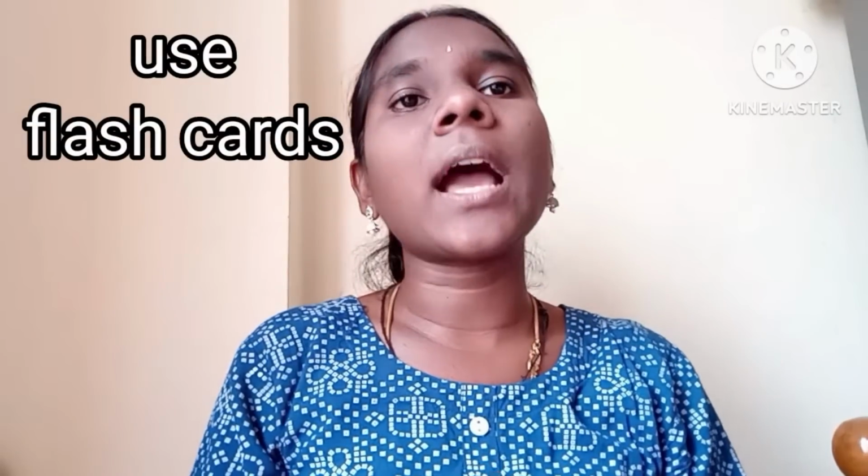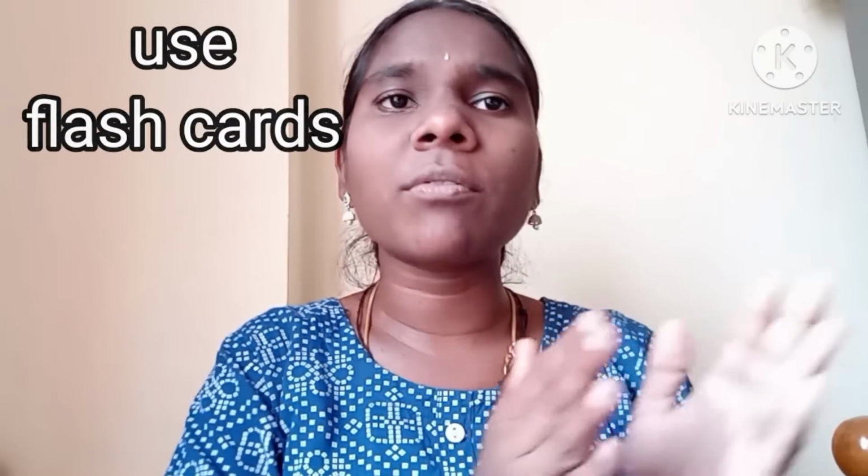The next thing that you can do is use flashcards. Write alphabets and a number of words on flashcards. Pick up one of those and try to pronounce that particular word and make that particular sound. If you are able to do that, then it means that you have familiarized yourself with that particular sound, and you will be able to produce that sound whenever you want.